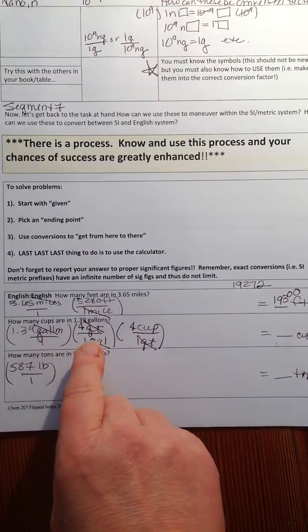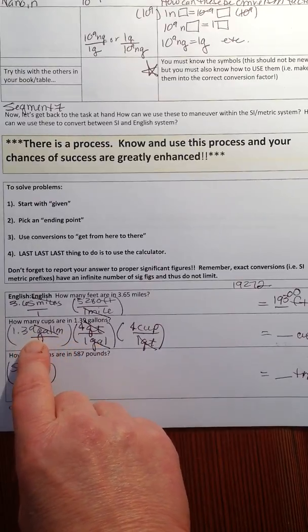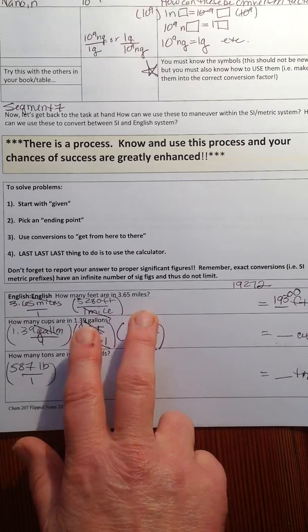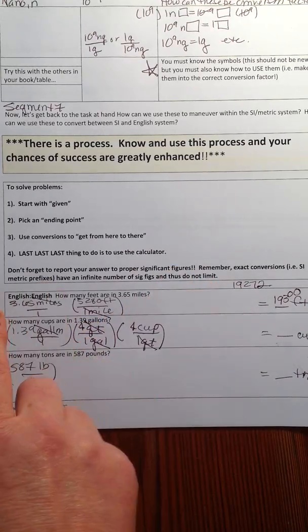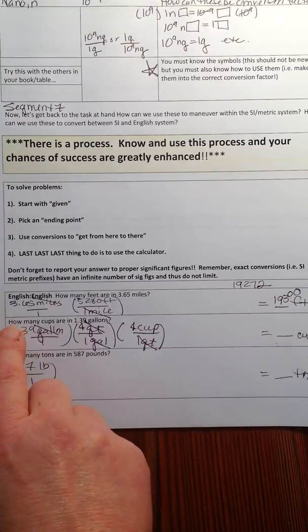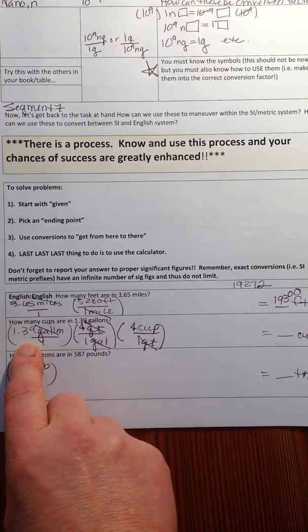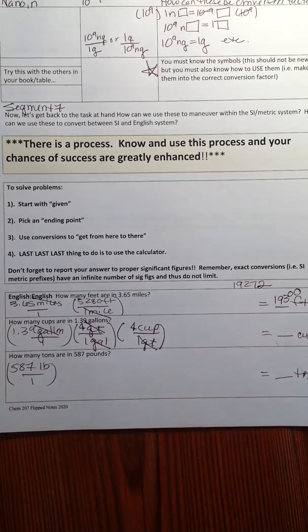Now what we're going to say is that this is the measured quantity and these are definitions. So these are not going to limit. It's the measured quantity. So I started with 3 sig figs here, so I want 3 sig figs here.